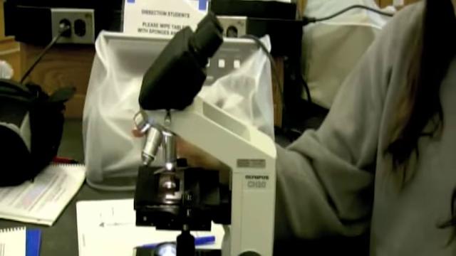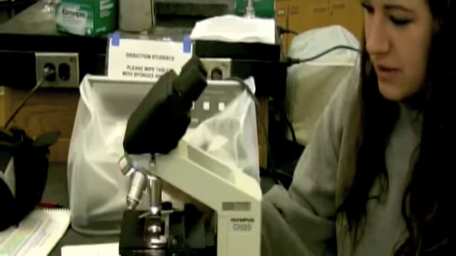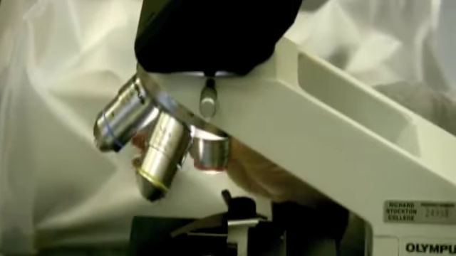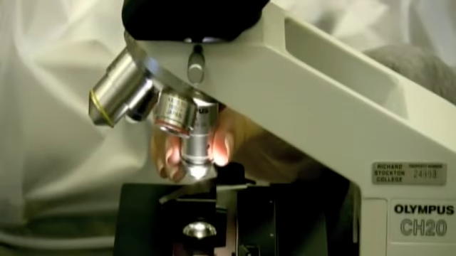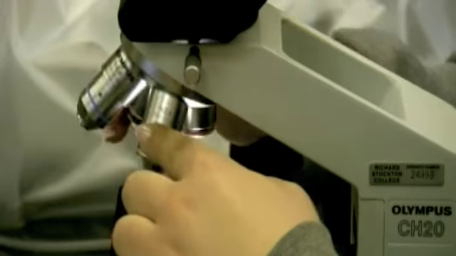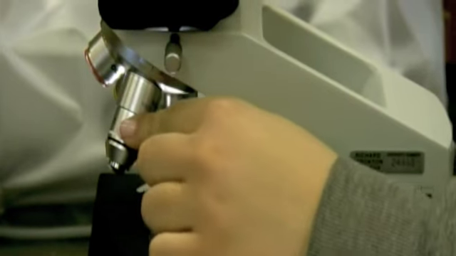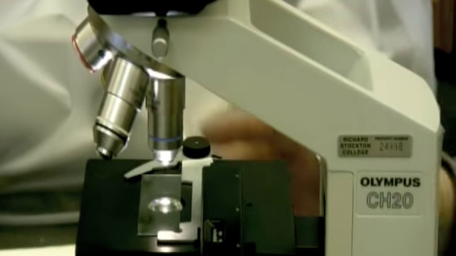Is everybody doing okay? Next, you want to pick which objective lens you're going to use. So there's 4: there's 4x, 10x, 40x, and the highest one, which is 100x, is this black one right here.